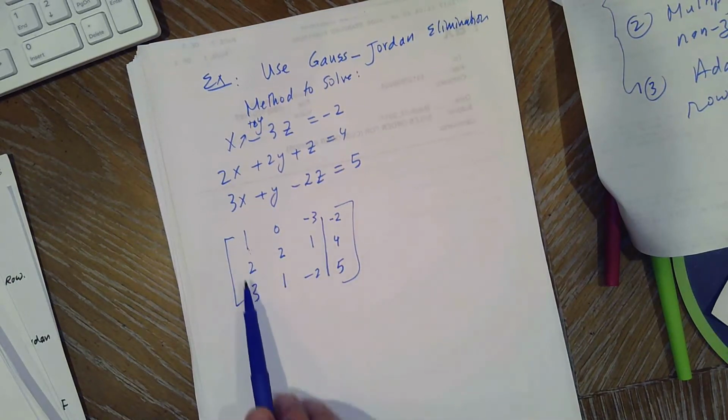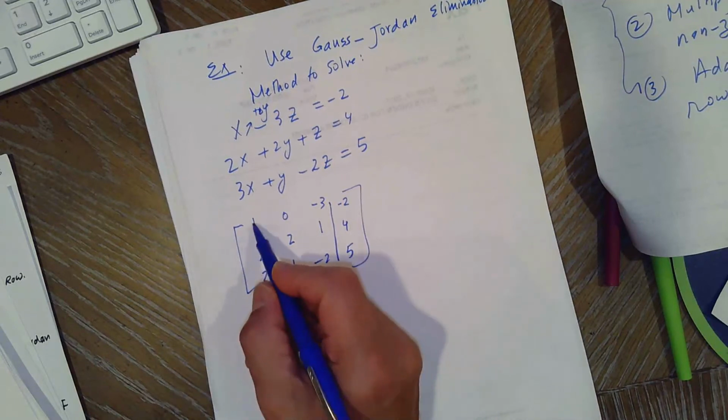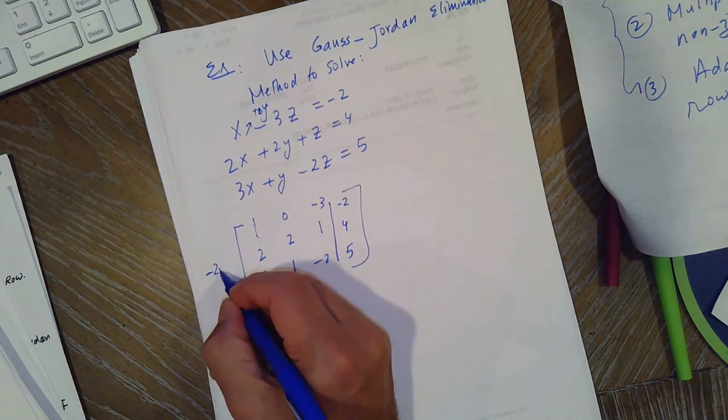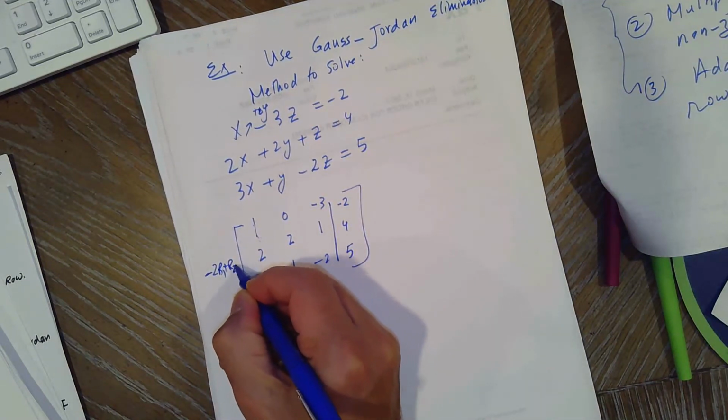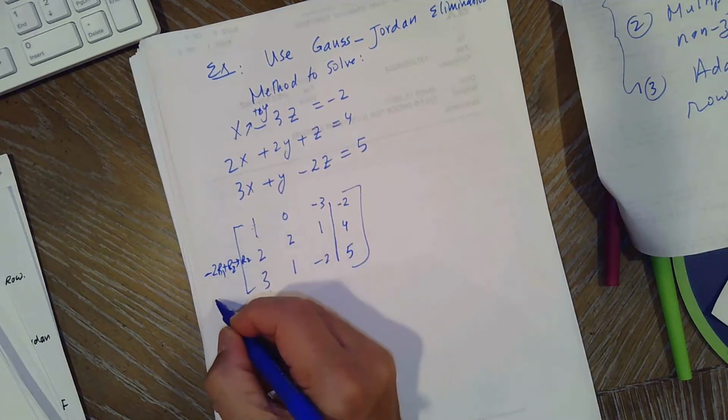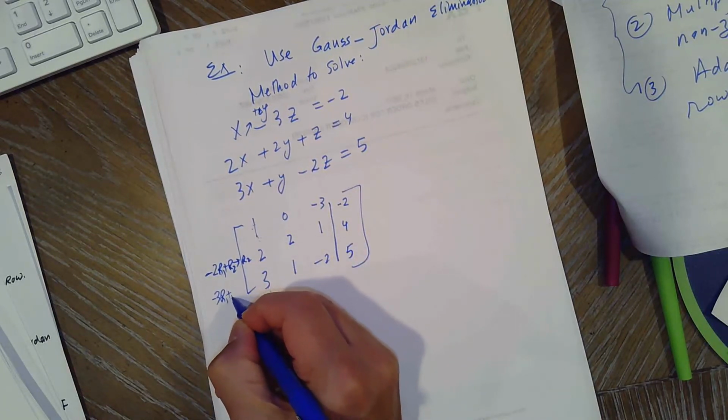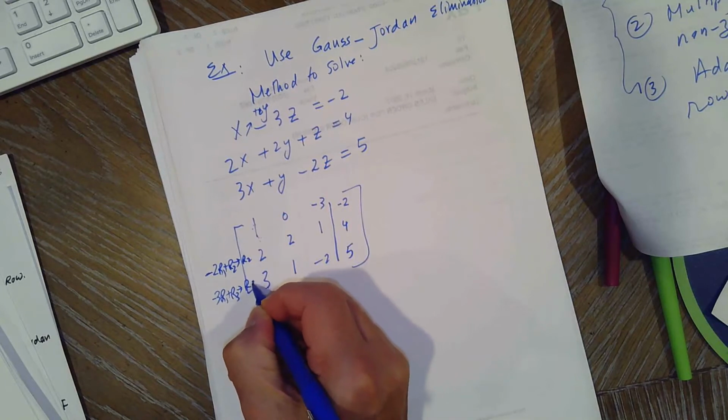We already have a 1 up here. I want to make these two zeros. So we're going to times this one by negative 2 and add it to the second row. And we're going to times this one by negative 3 and add it to the third row to get the third row.